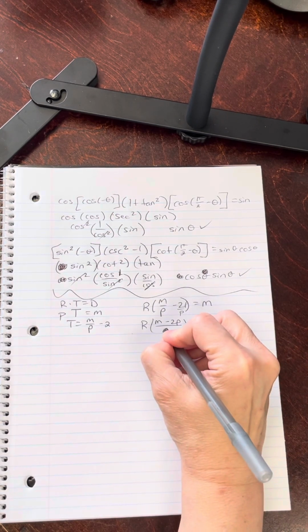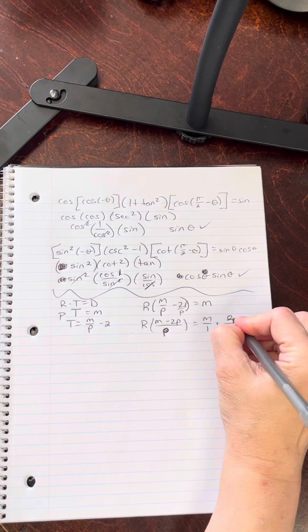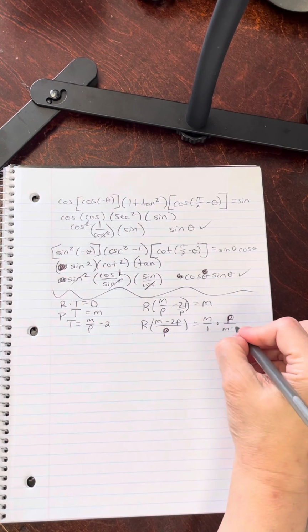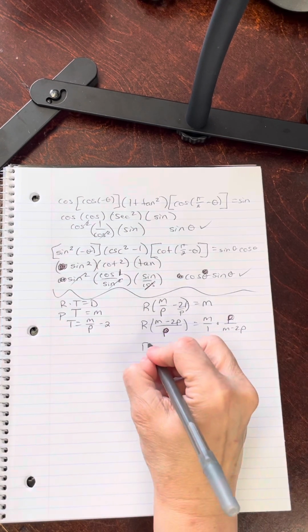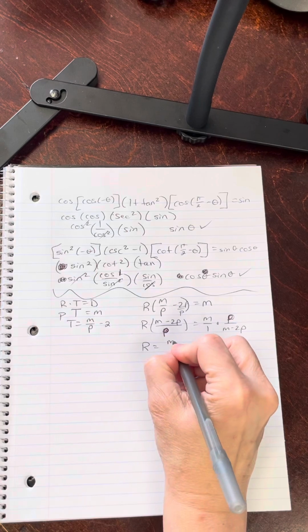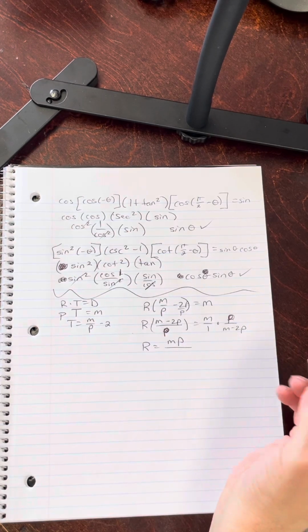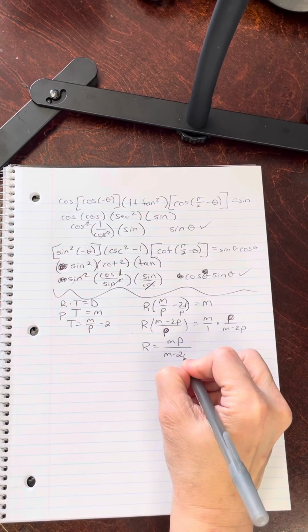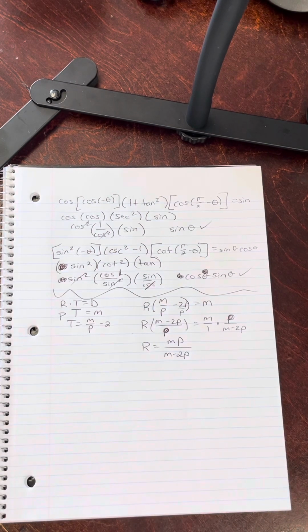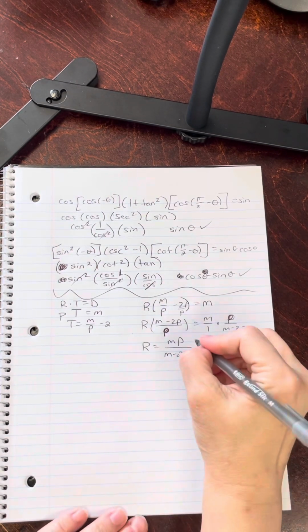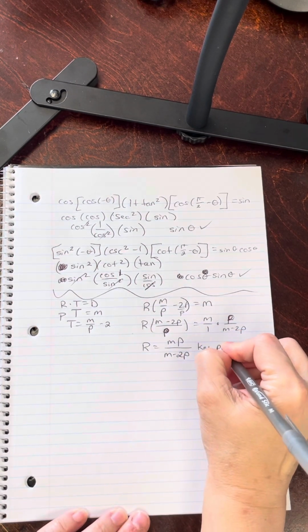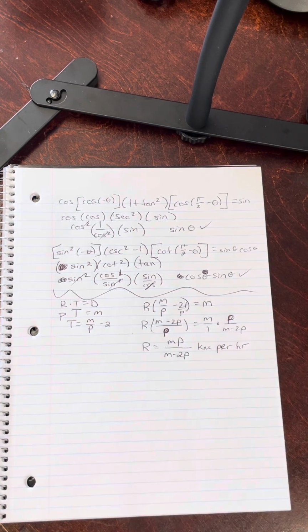I just wrote 2 and I meant p. M minus 2p. Now, when we solve, the rate is mp over, and the 1 doesn't matter, so m minus 2p, and that was in kilometers per hour.